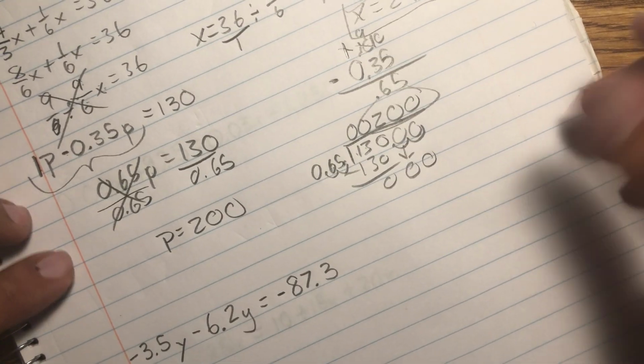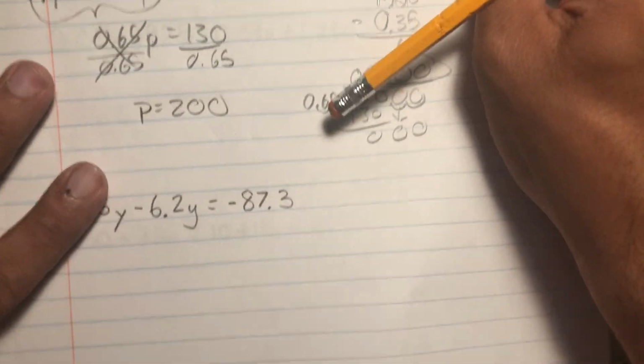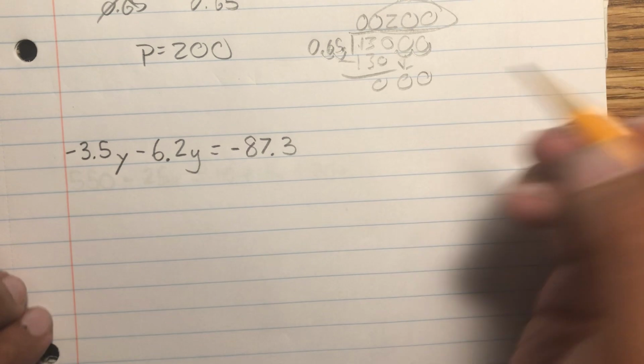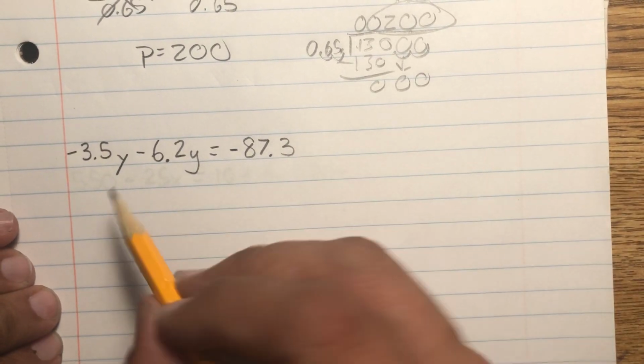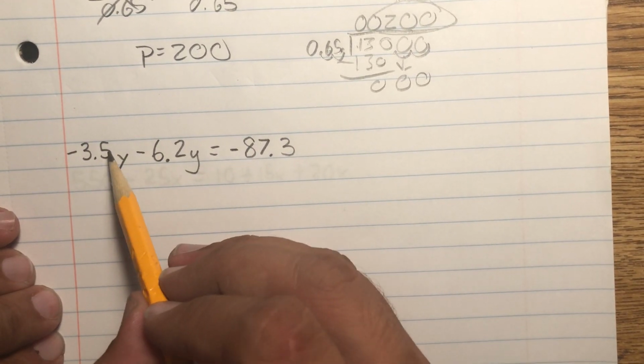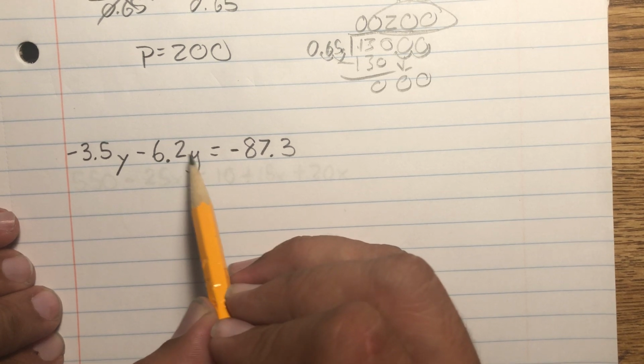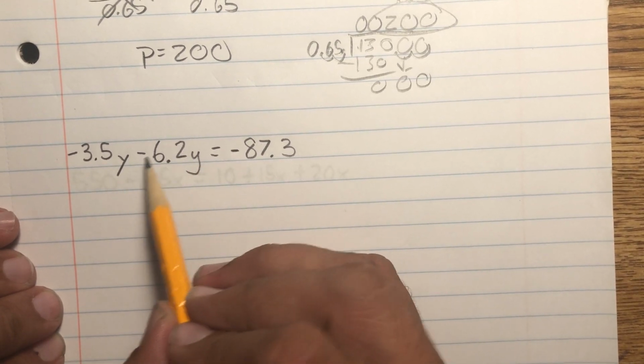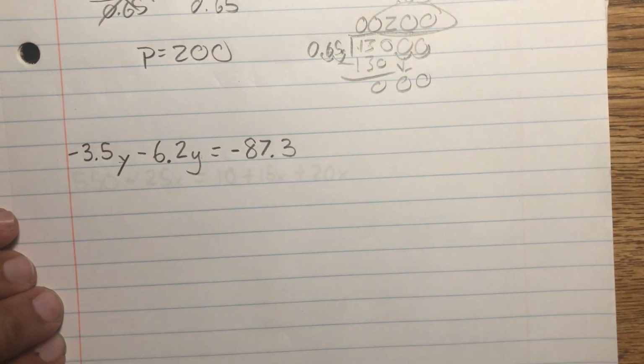The last one over here. Let's see if I can put it on the screen. Okay. So it's on the screen. So now we're going to combine like terms. Negative 3.5y with minus 6.2y. You can combine them because they both have the variable y.